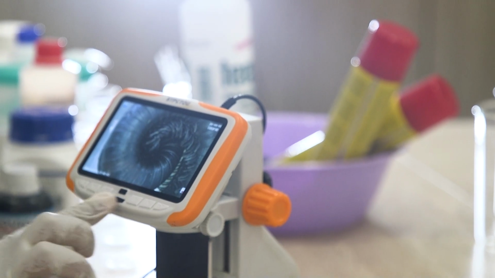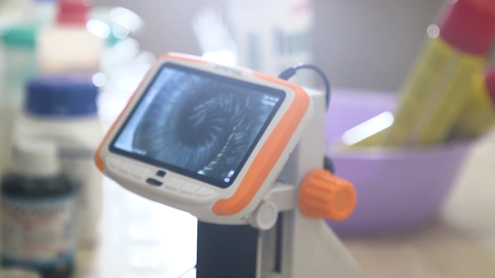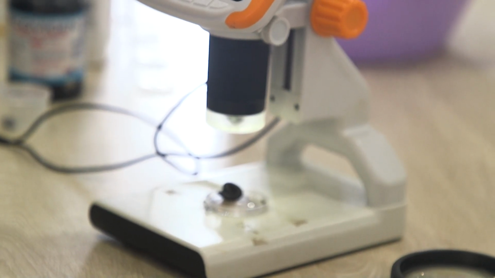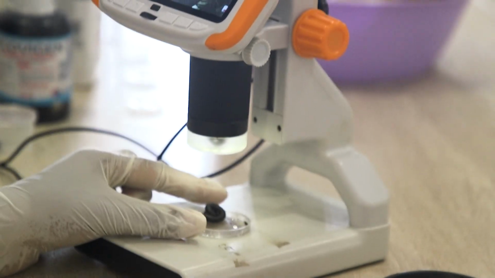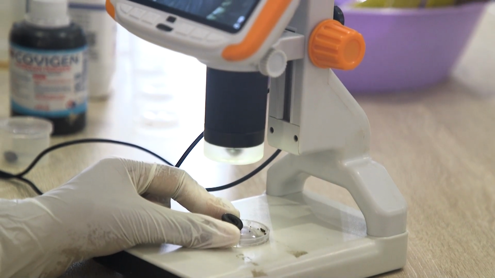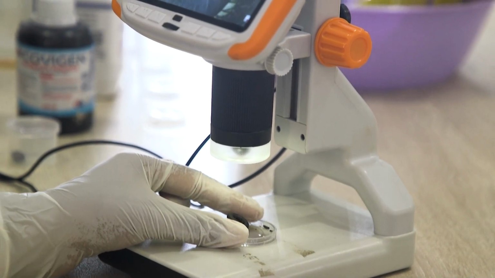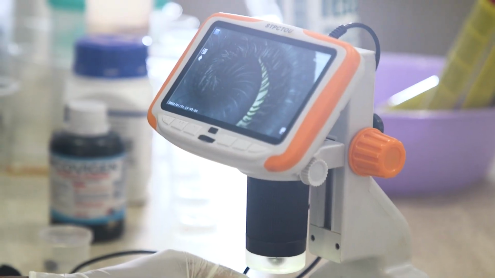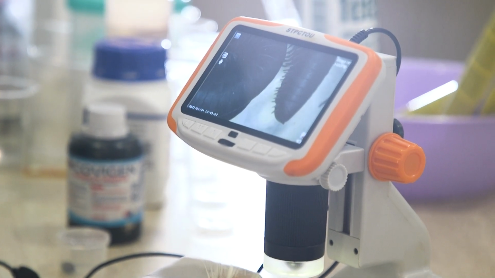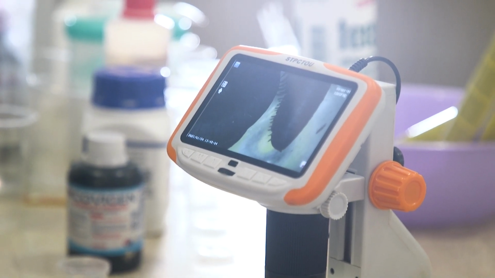Oh my god, they are medium. Their legs look like hands. If it's moving, I'm gonna kill it. So far this one is immobilized, so it can't move, but you can visualize its legs, its body. You can see its legs are segmented. This is the anal part.